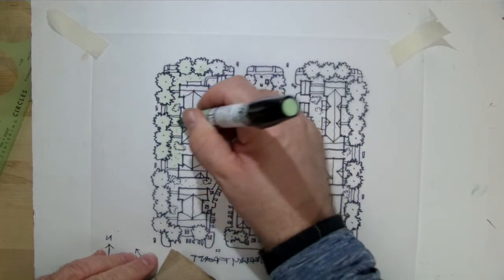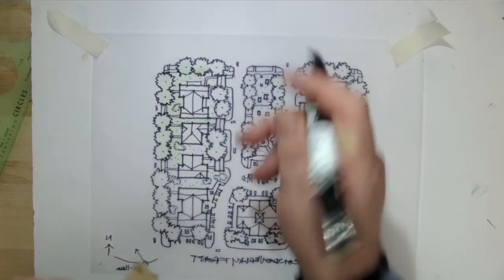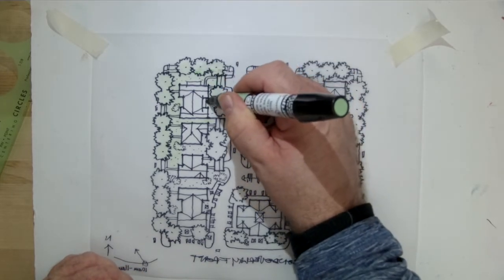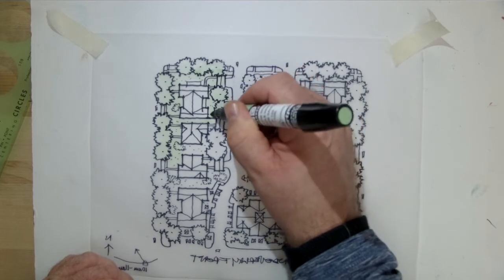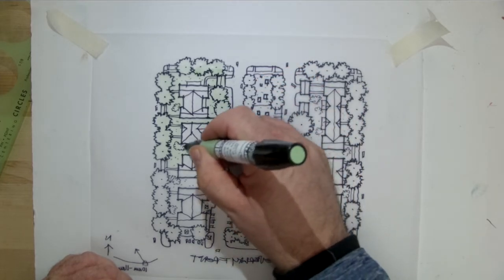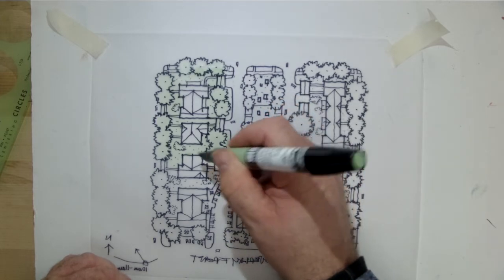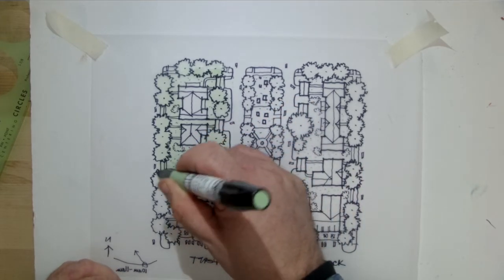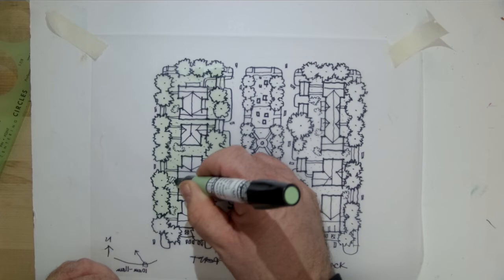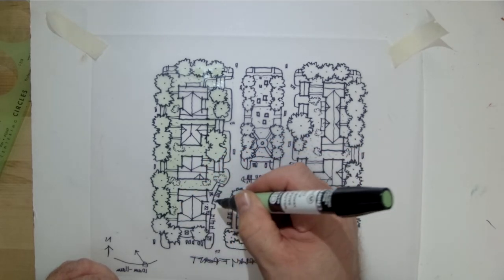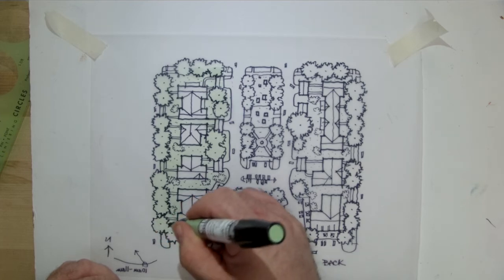This is willow green. I think I'm comfortable with that. I'm just going to lay in some willow green over all of the open areas. Kind of dodge the houses and the garages, but I can cover up the trees just fine. This willow green just makes the lawns recede a bit.